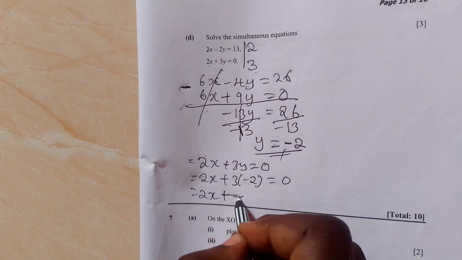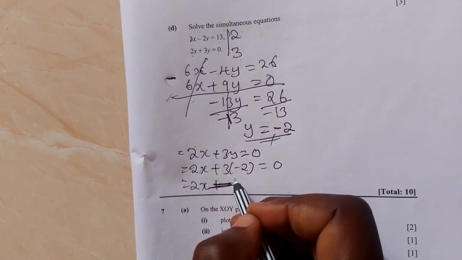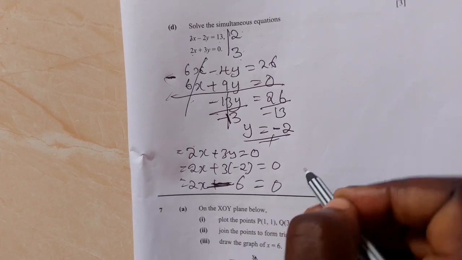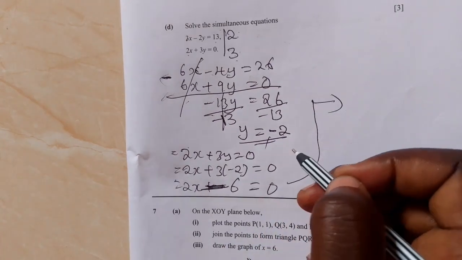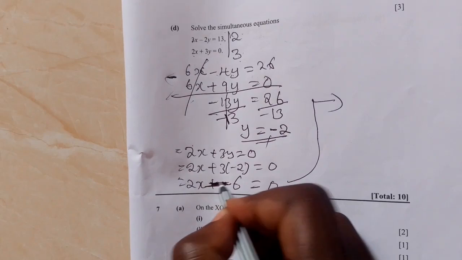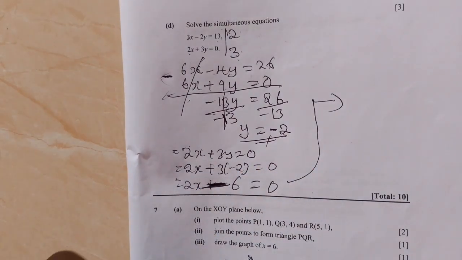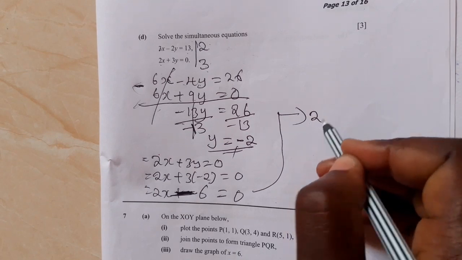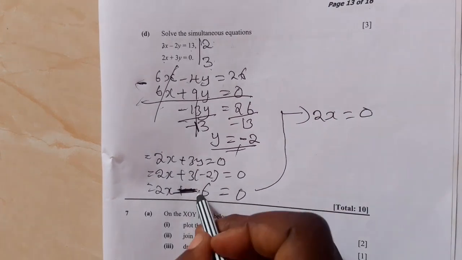That is negative 6 here, is equal to 0. Alright, this is negative. So from here, like terms, you're going to have 2x is equal to 0. This is negative 6.